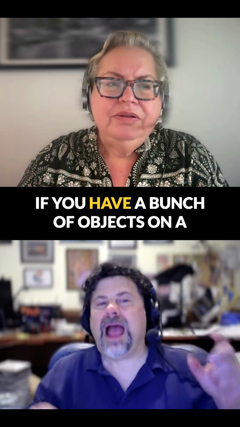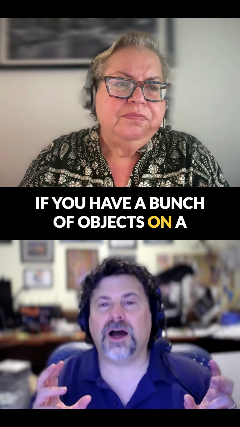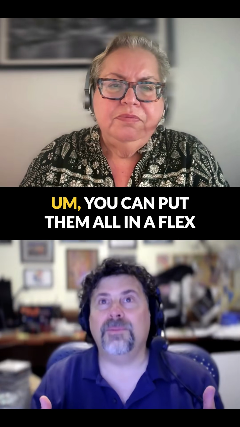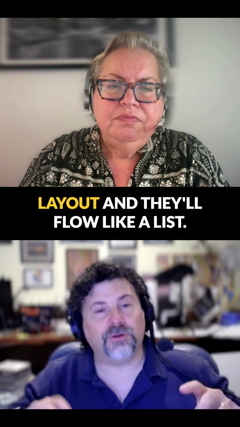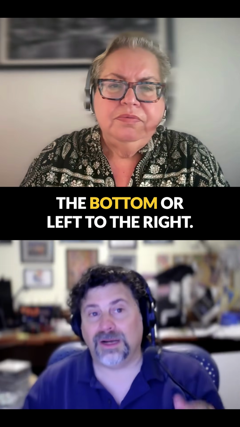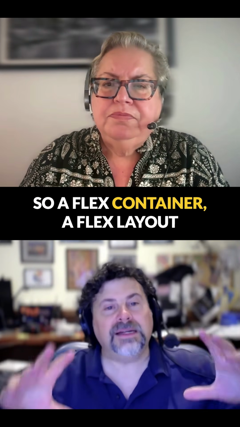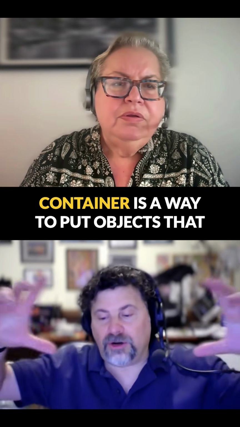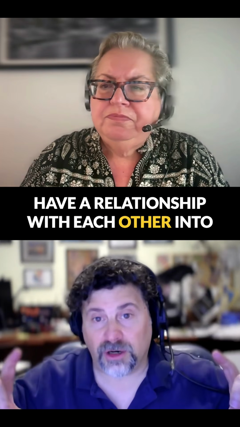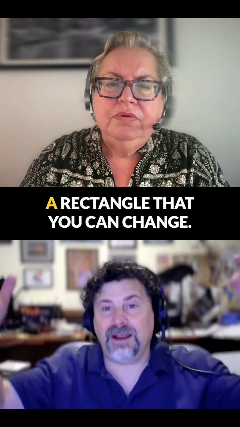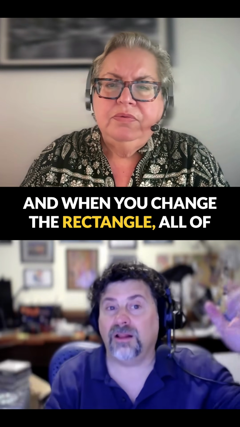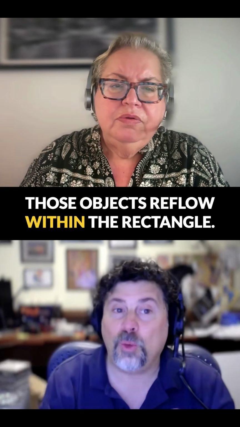If you have a bunch of objects on a page that have some relationship, like they're a list, you can put them all in a flex layout and they'll flow like a list, from the top to the bottom or left to the right. So a flex layout container is a way to put objects that have a relationship with each other into a rectangle that you can change. And when you change the rectangle, all of those objects reflow within the rectangle.